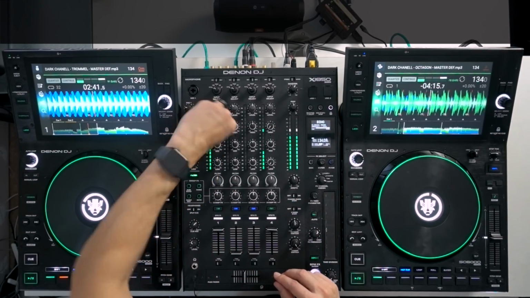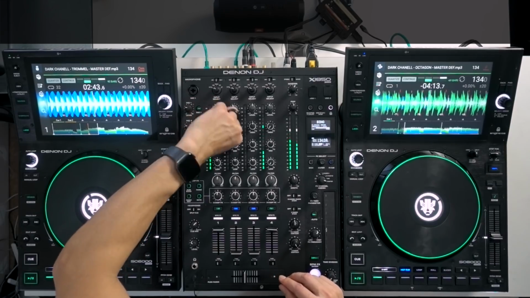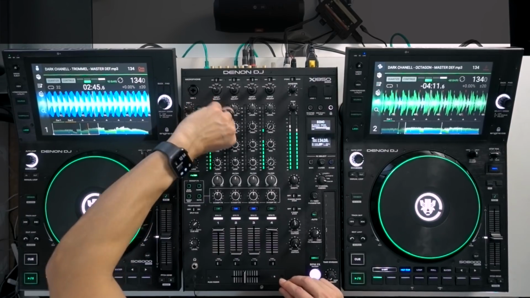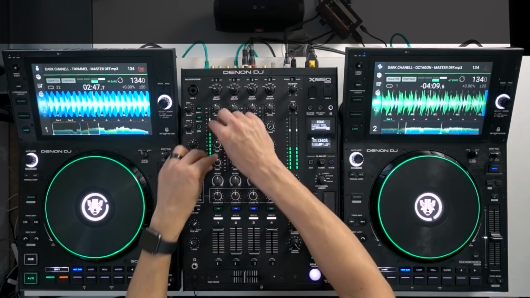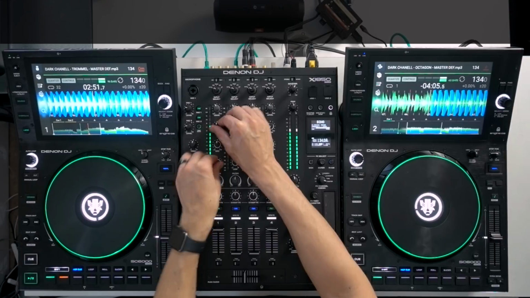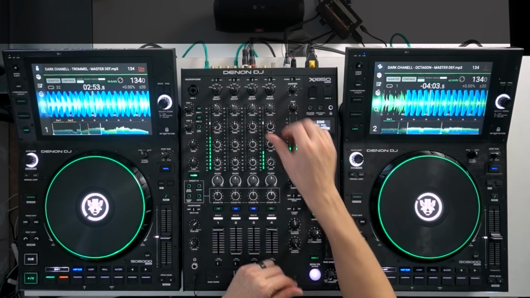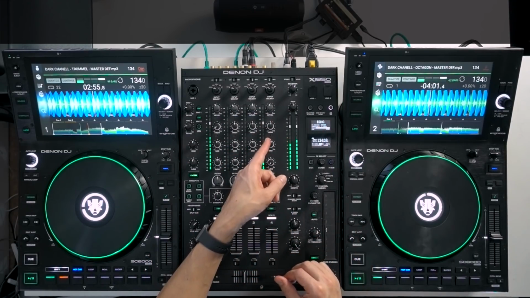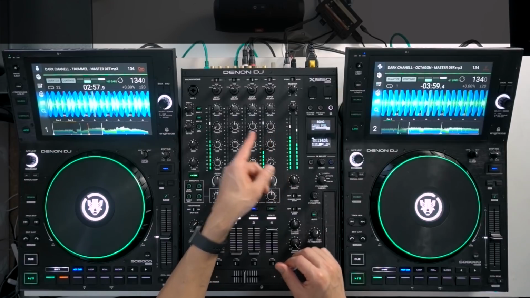You could play with it. We could utilize this, taking the bass out here before the drop. And there's a high EQ over here.